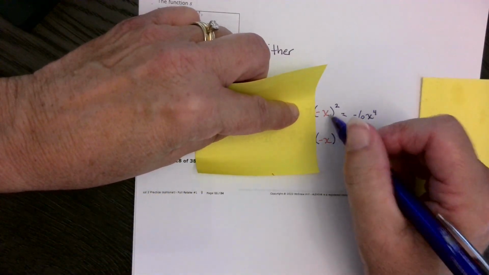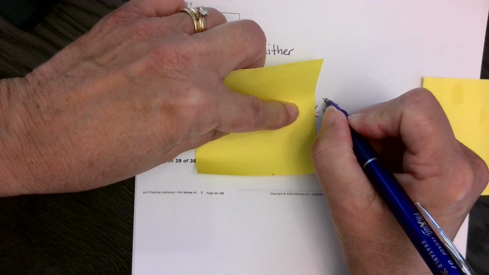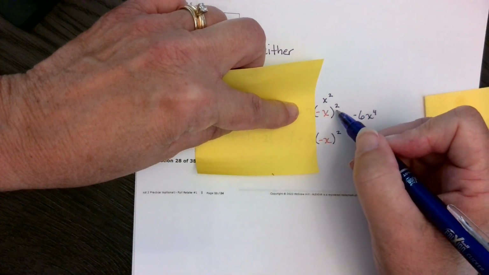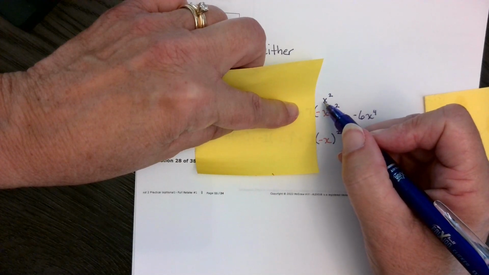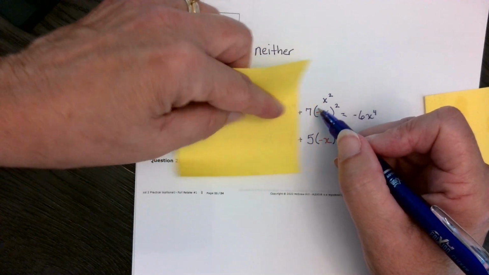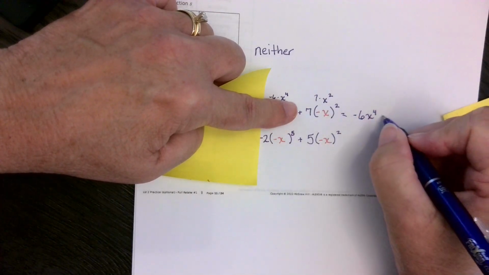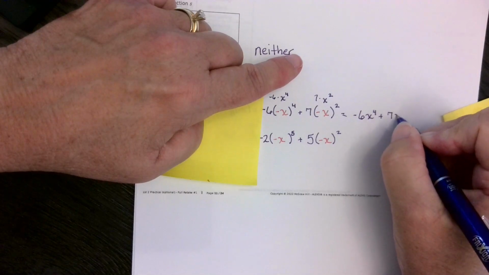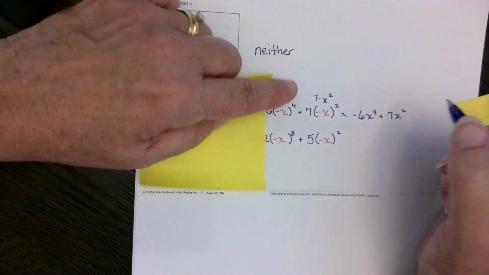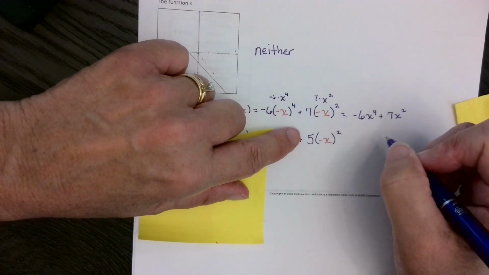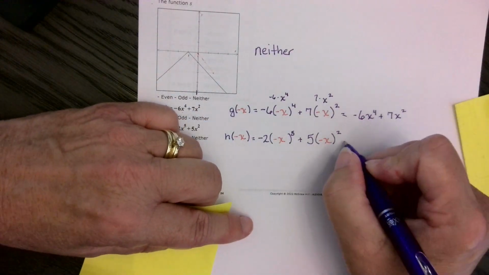Right here, this is going to give me a positive x squared because I have 2 of them. 2 is even, so it's positive x squared. But then I'm going to multiply it times 7, so I get plus 7x squared. Before I talk about even and odd, I'm just going to finish this out.